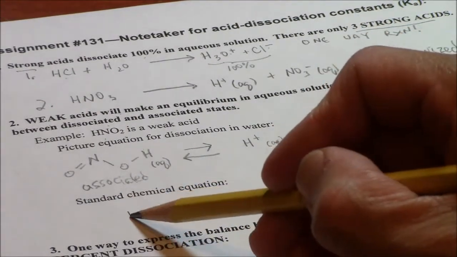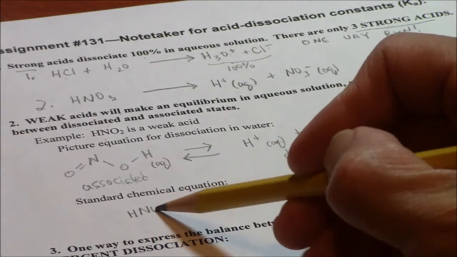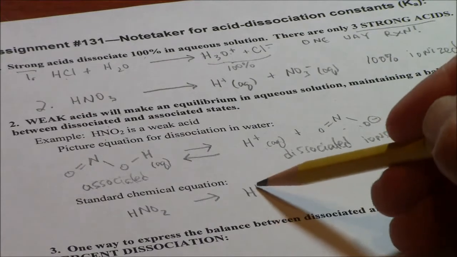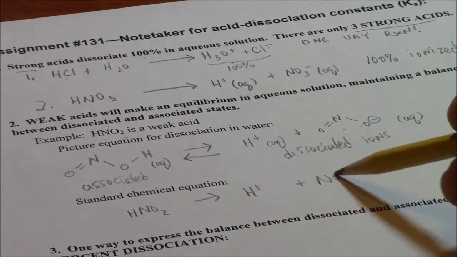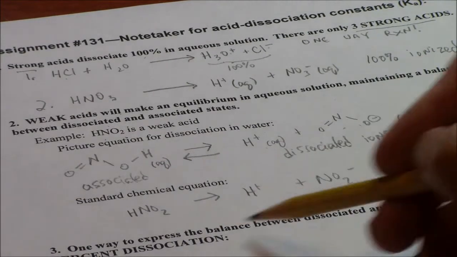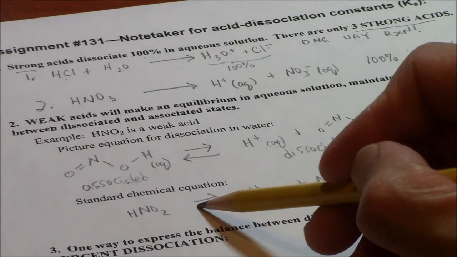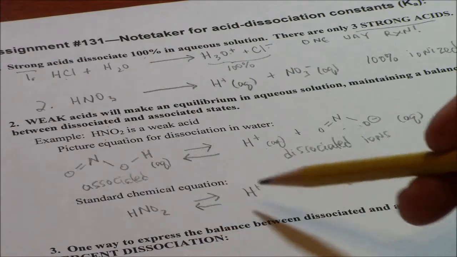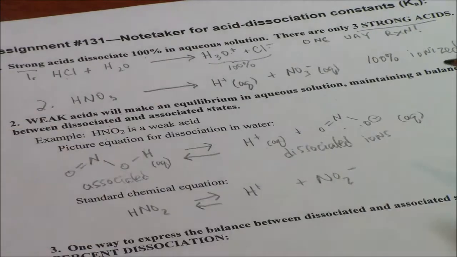Sometimes it's not written as pictures. If it were not written as pictures, this is how it would be shown. HNO2, H plus, NO2 minus. Everything's aqueous here. 2 arrows. Whenever you see the 2 arrows, there'll be an equilibrium formed.